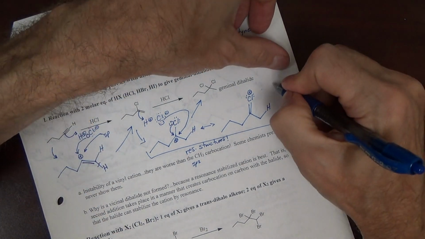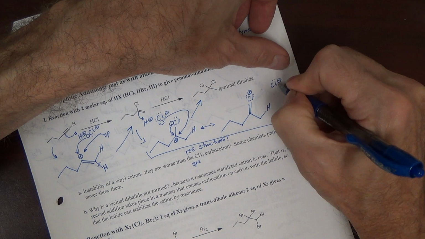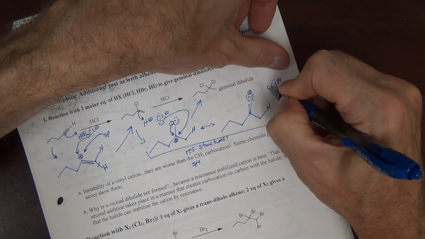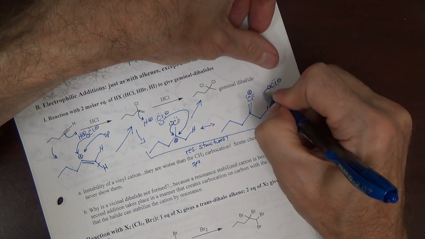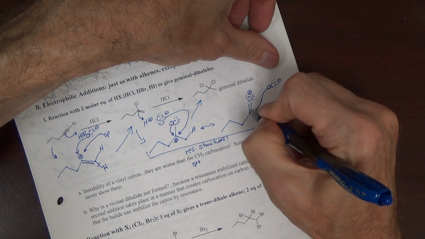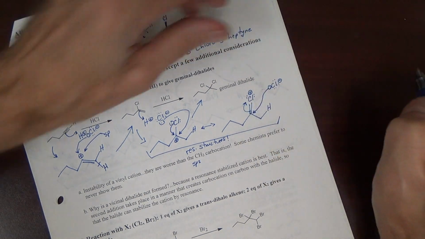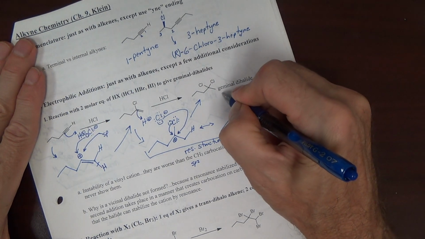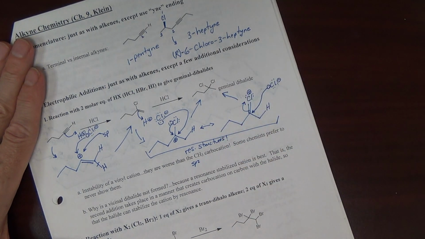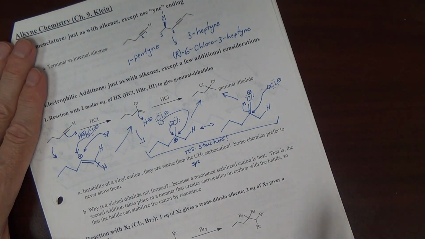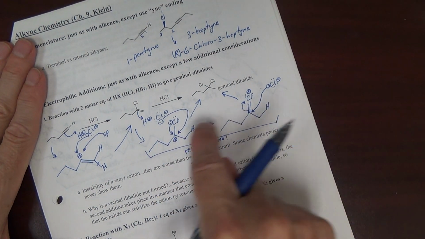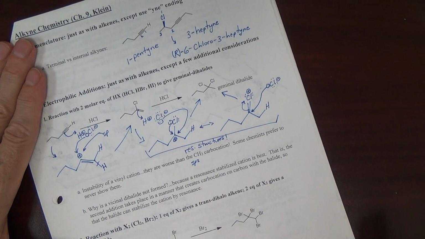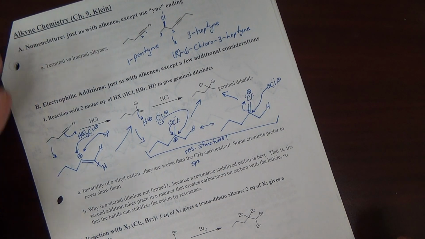For example, we could have added the Cl- to this structure, and we could have added it here and moved these electrons back up. That arrow movement would also give that product. You can always work with any of your resonance structures.